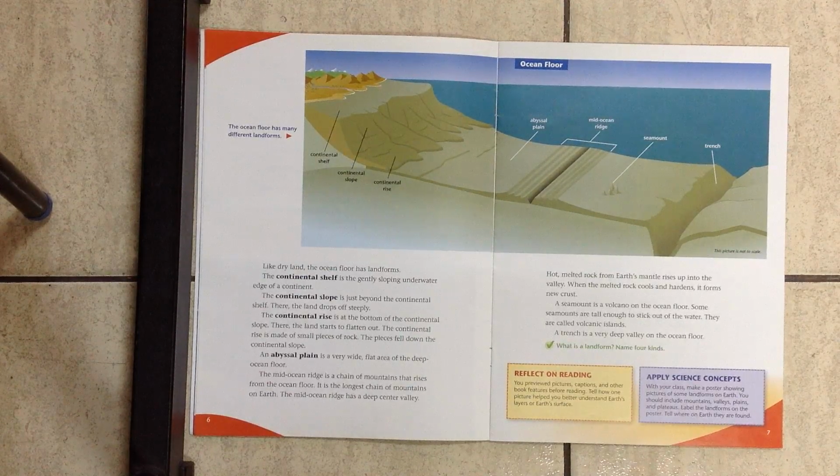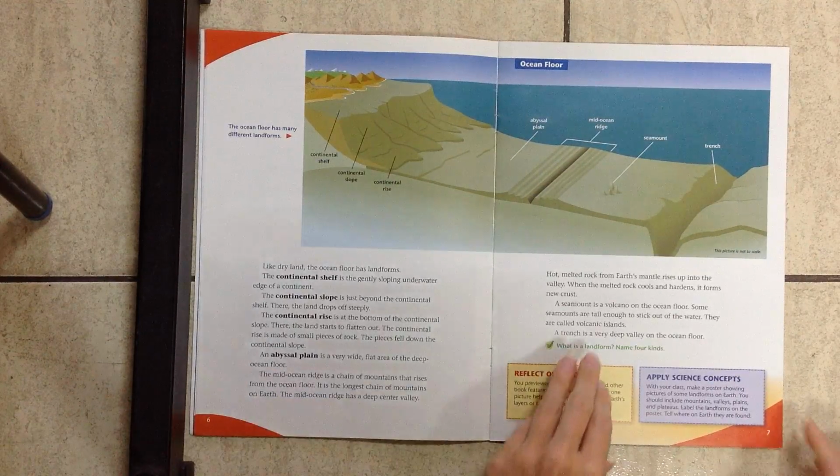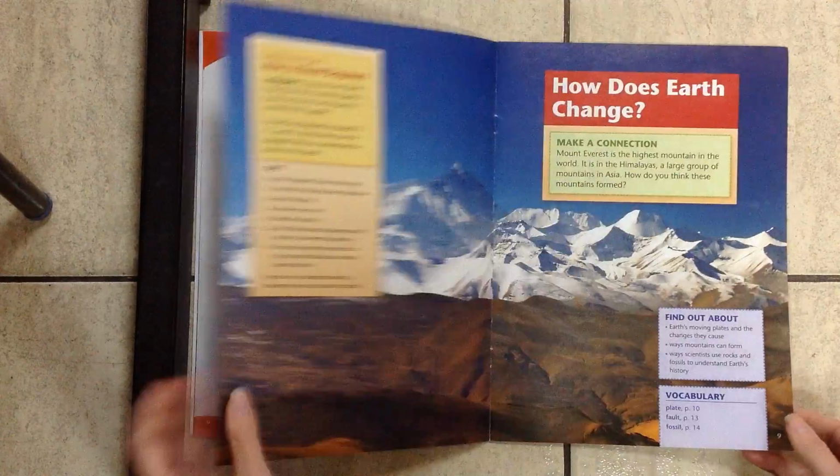A seamount is a volcano on the ocean floor. Some seamounts are tall enough to stick out of the water. They are also called volcanic islands. A trench is a very deep valley on the ocean floor.